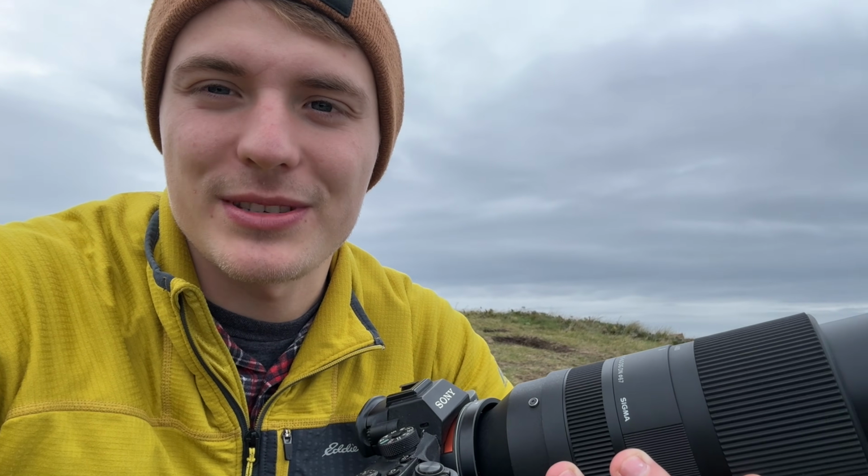Some are going to be way bigger than others. Some are going to crash into the rocks differently, and then also you might get a little surprise at sea. So that is just one thing you really want to keep in mind when shooting waves and seascapes in general.